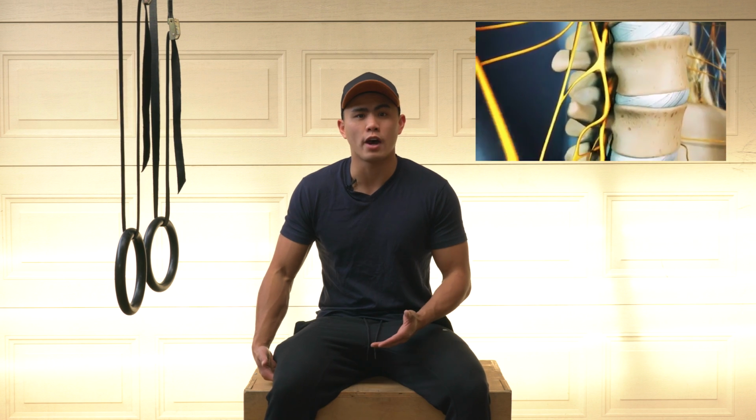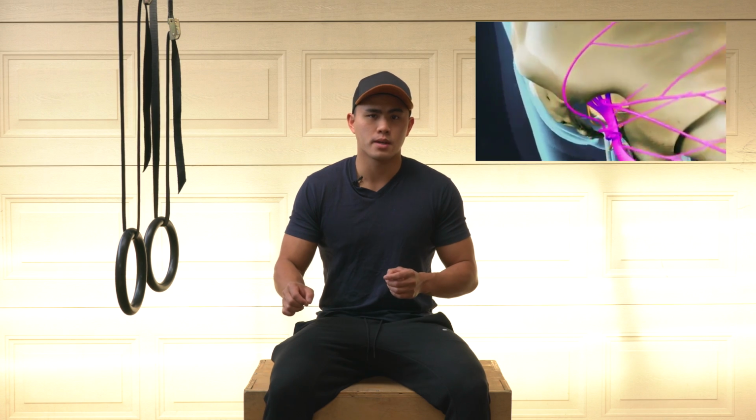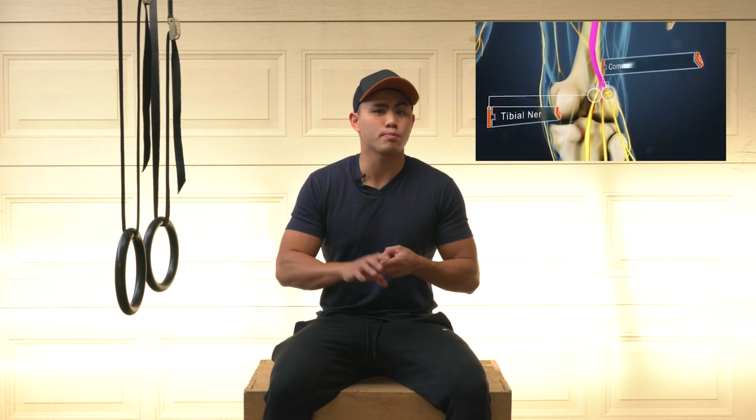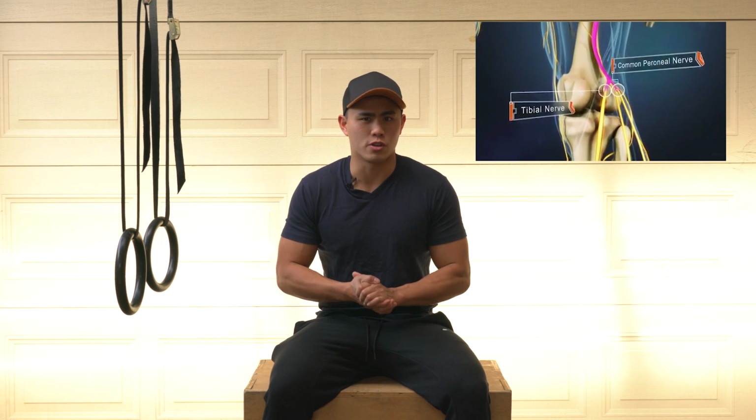Now, the pain can refer to the posterior thigh, which is the back of the thigh, to the knee, to the lower leg, or even all the way down to your toe. It doesn't just originate from the leg. So if you have any pain that refers from the lower back straight down the leg, this can be coming from a disc hernia or disc bulge or something else that is impinging on the nerves.